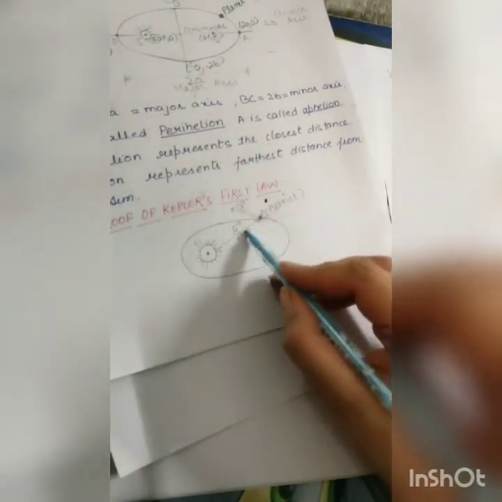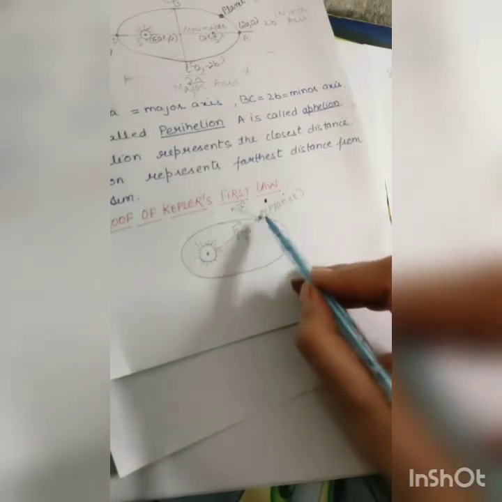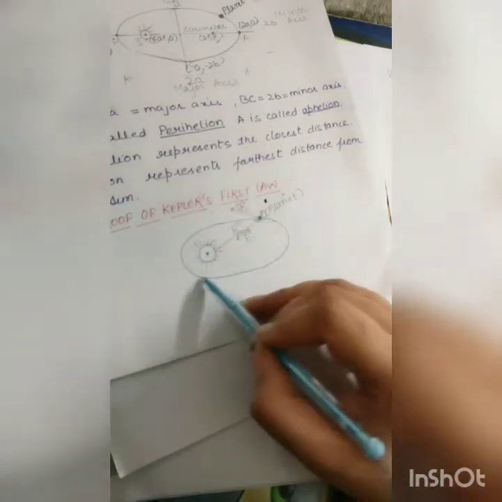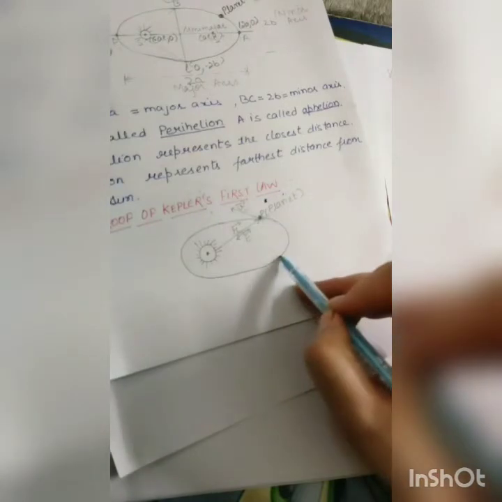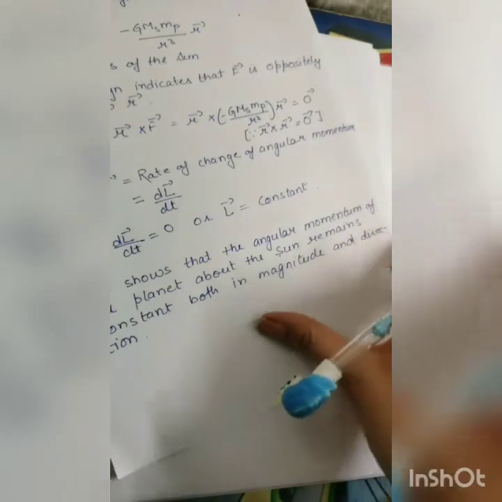I have already explained to you what a position vector is. Then force F is being applied by the sun on planet P. This force F is the gravitational force. Due to this gravitational force, the planet revolves around the sun in the elliptical orbit, and we know that this gravitational force is playing the role of centripetal force. This we have already discussed.